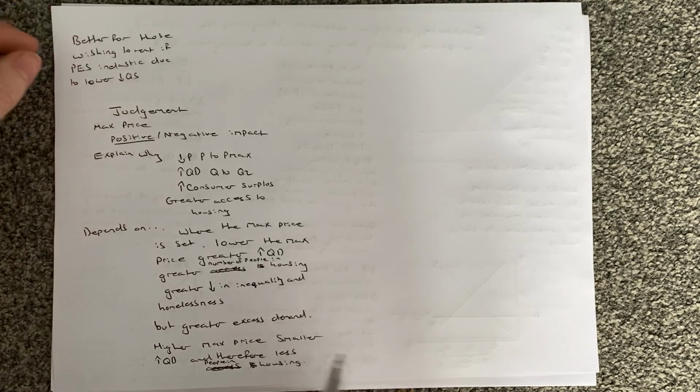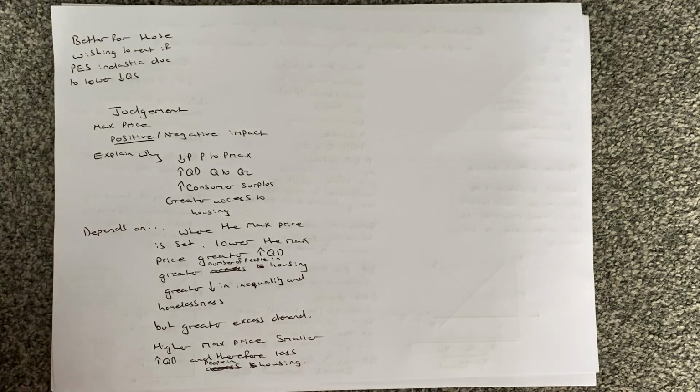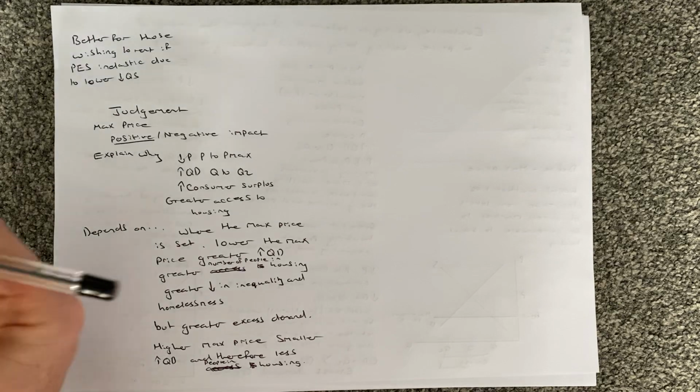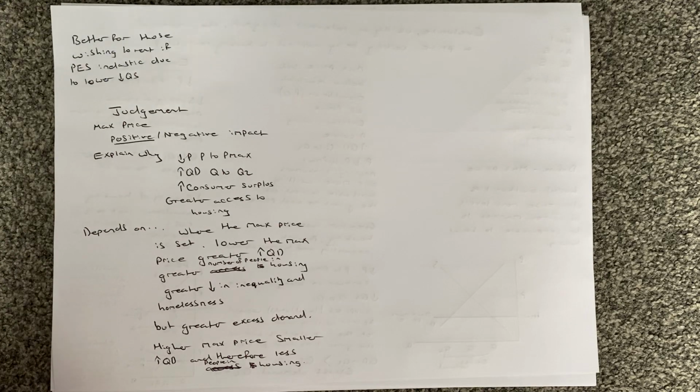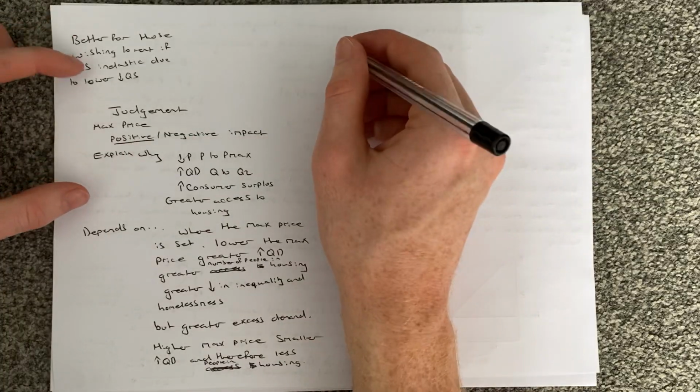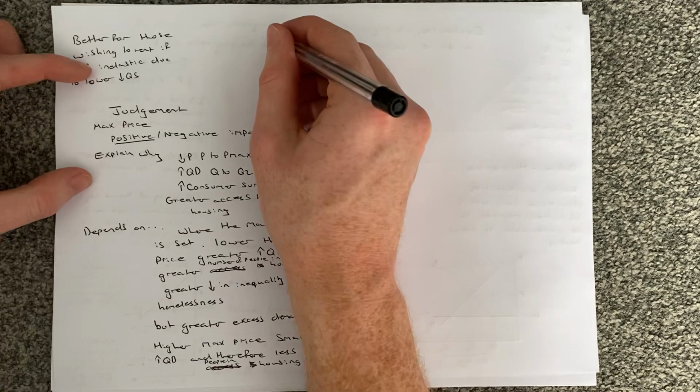Obviously, another evaluative point that you may have wished to mention, just going off the back of talking about the consumer surplus, is that a maximum price does generate a welfare loss as well.